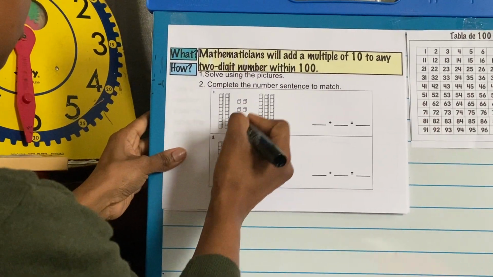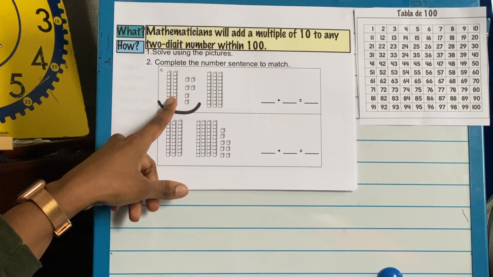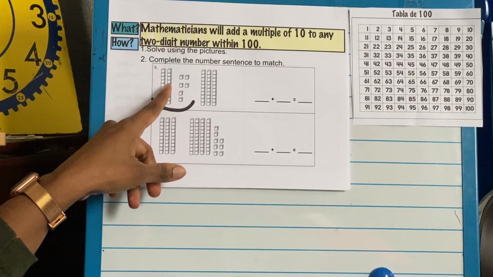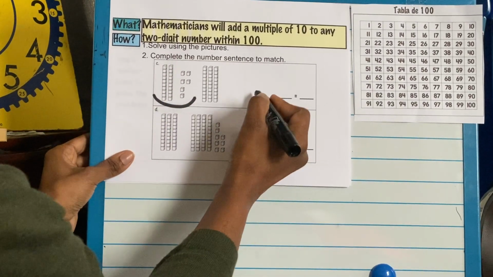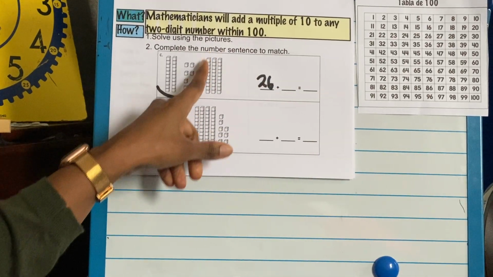So what do we add in here? So we have what? We have 2 groups of 10s and 6 ones. So what does that make? 10, 20 plus 6, 26.